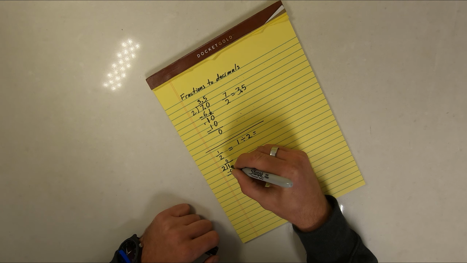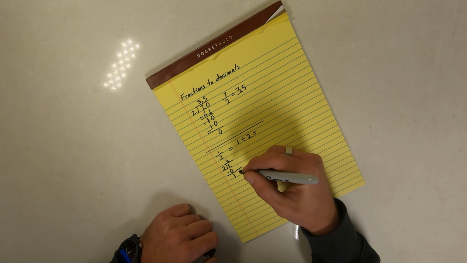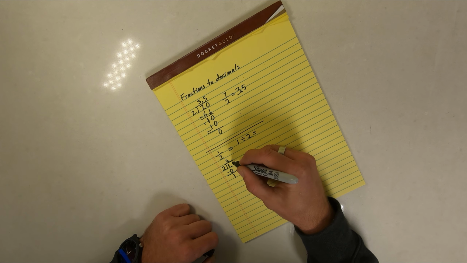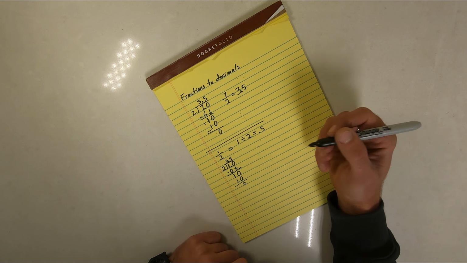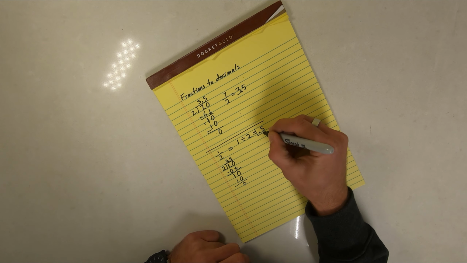Now we place a decimal point and bring down the 0. How many times does 2 go into 10? 5 times. 5 times 2 is 10. And that's our answer. 1/2, or 1 divided by 2, is 0.5 in decimal notation.